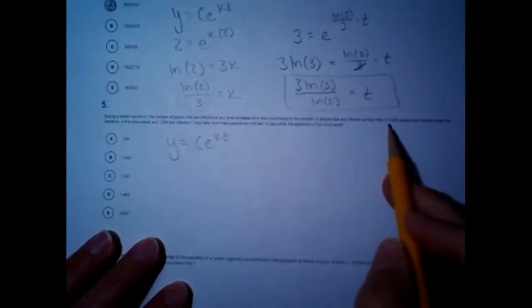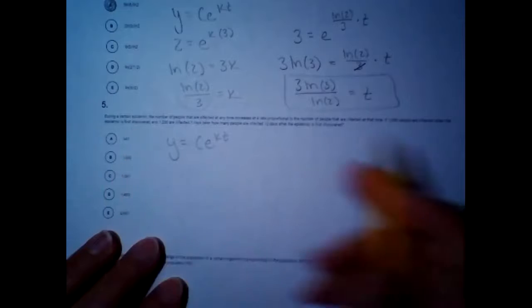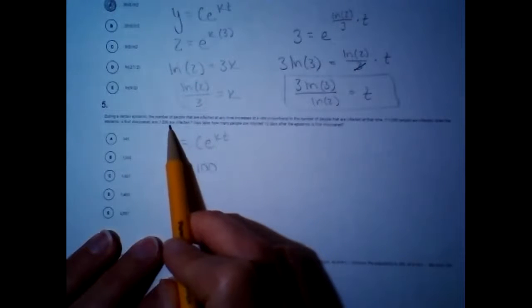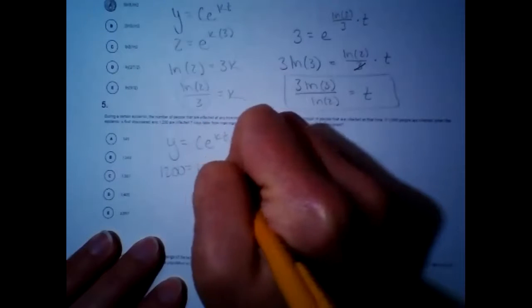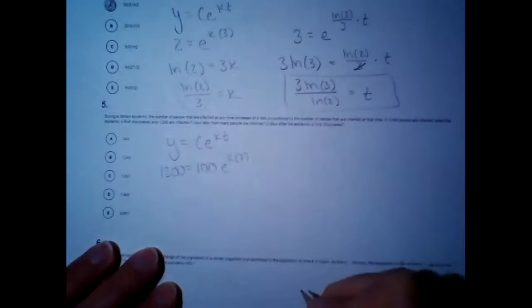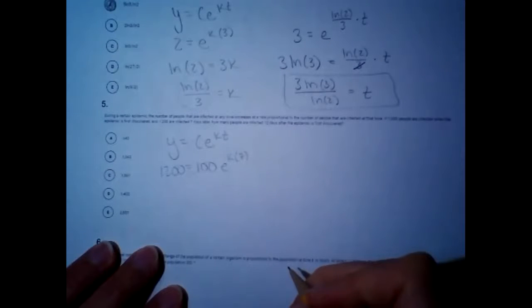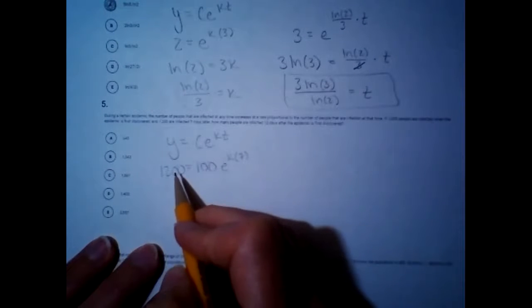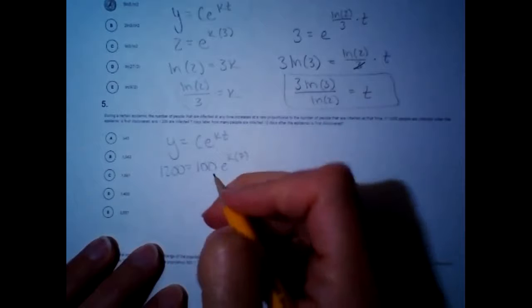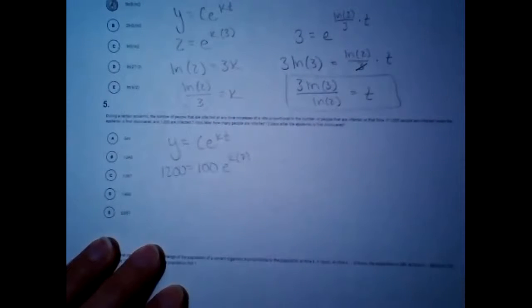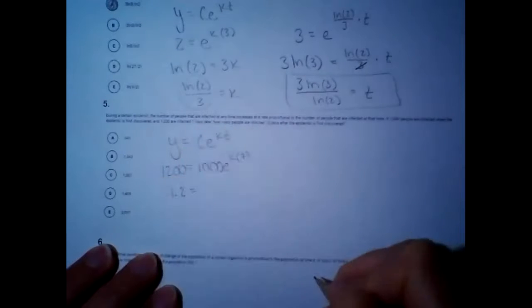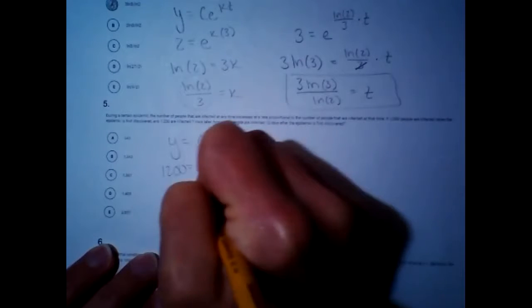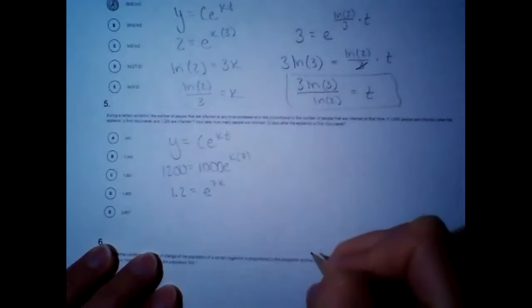Right? 1,000 people are infected when the epidemic is first discovered. All right, so C is 1,000. And 1,200 are infected 7 days later. So 1,200 goes in for that Y amount. 7 goes in for time, and we're going to solve for K. So dividing over the 1,000, that's going to give us 1.2 when we divide that over. Sorry, I forgot a 0 there. Equals e to the 7k.